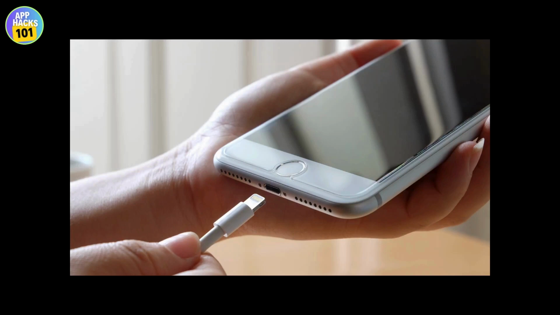Sometimes the black screen may occur due to a drained battery. Connect your iPhone to a power source using the original charging cable and adapter. Allow your iPhone to charge for at least 15 to 30 minutes, even if the screen remains black. After charging, try turning on your phone by pressing and holding the power button.